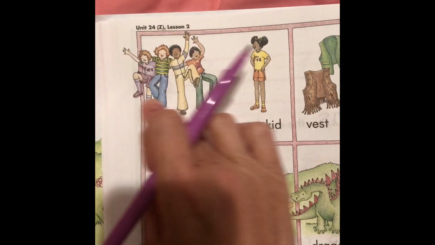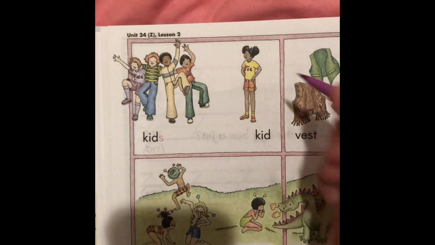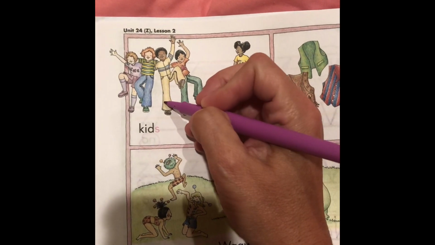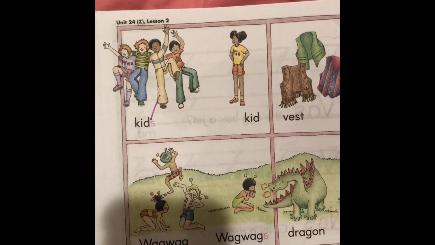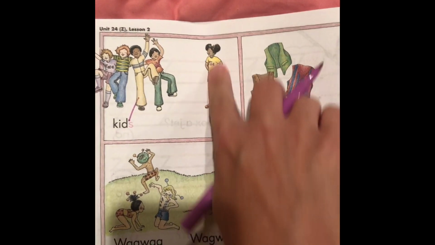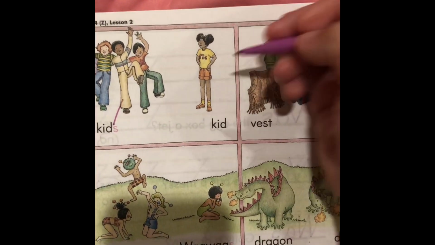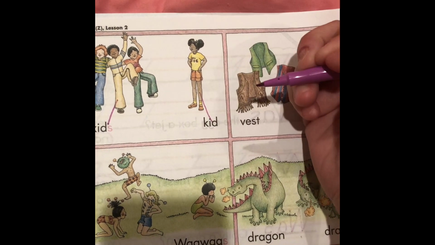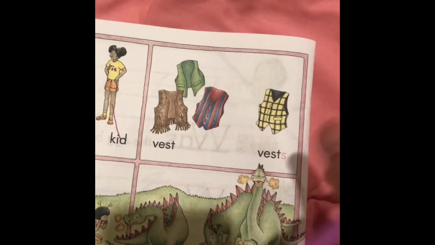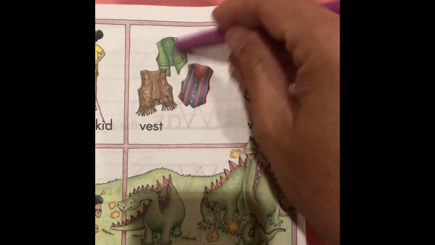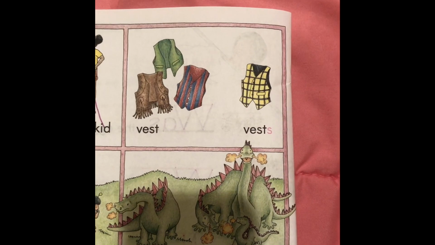This is a group of kids. So there's an S on the end of this one. So I'm going to take this picture and draw a line to the word kids. And then this is just one kid, singular. So I'm going to draw a line from one kid to the word kid. All right, let's move to the next picture. What are these? Well, they're vests.